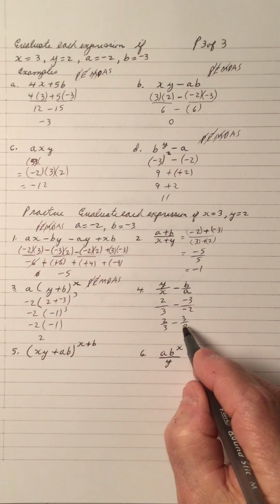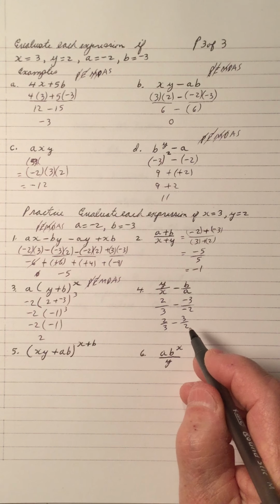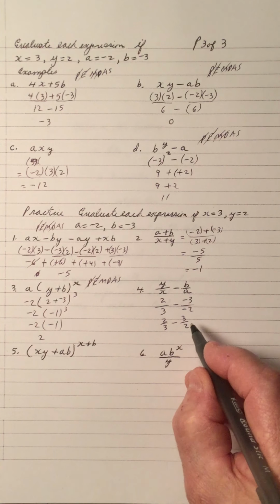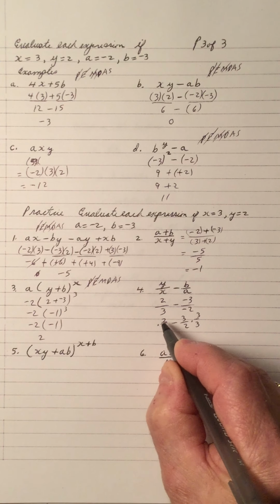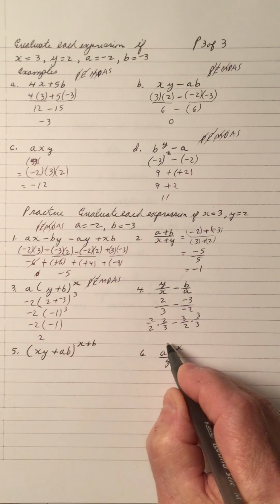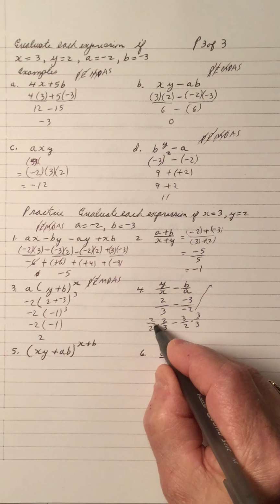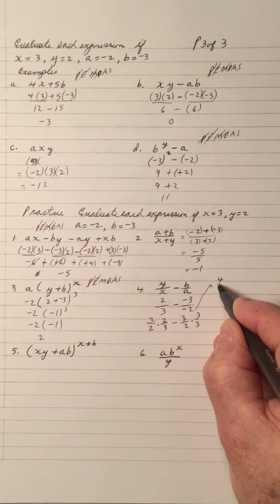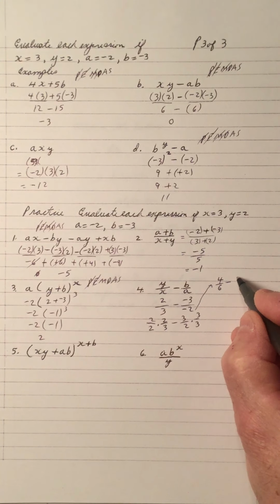Now, I'm subtracting fractions. A little bit different. I need a common denominator. Common denominator for 3 and 2 is 6. So I multiply this one by 3 over 3. Multiply the first one by 2 over 2. That gives me 2 over 2. And that gives me 4 over 6. Subtract 9 over 6.